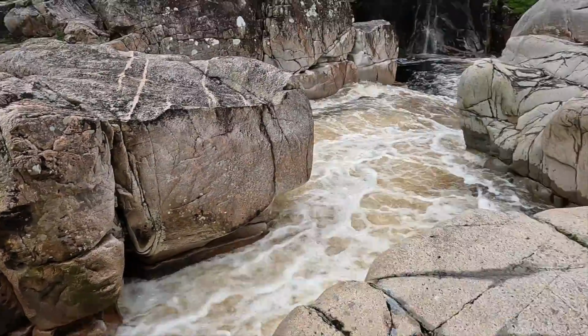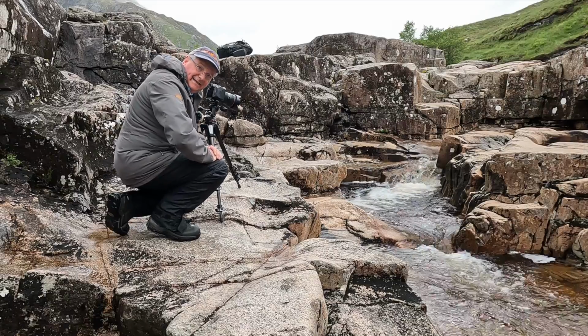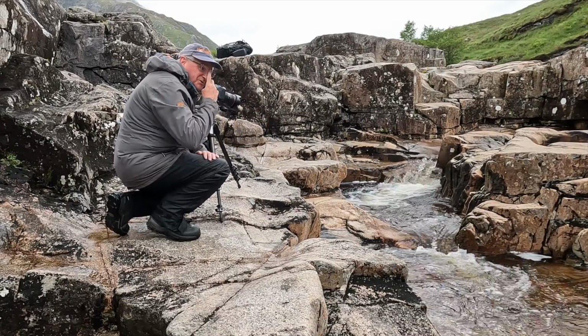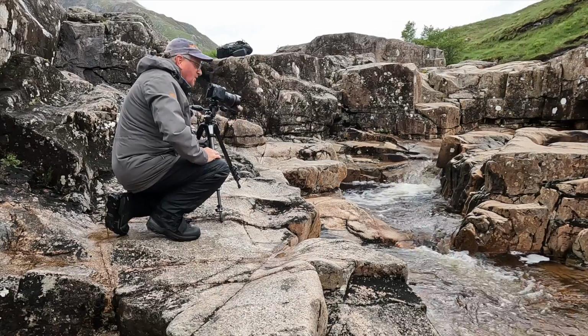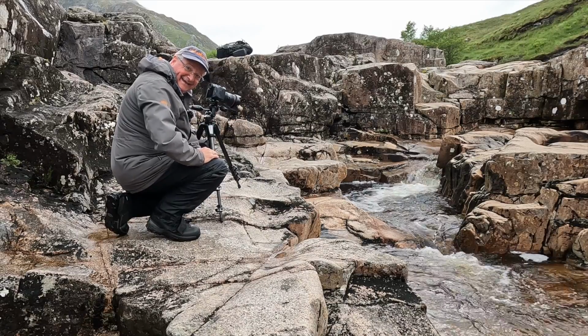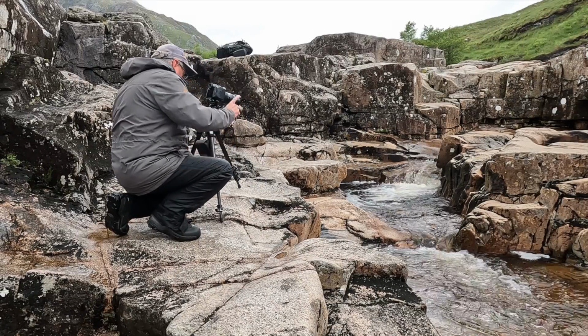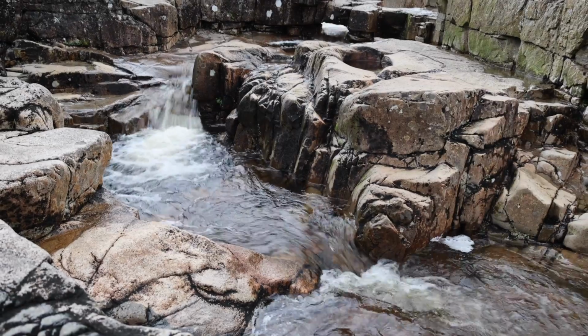Right, let me get myself set up. I've left my bag and the drone up on the top of the rocks there, just in case it topples me over, it was a wee bit tricky to get down here, but we're here safely. I'm going to show you the composition.